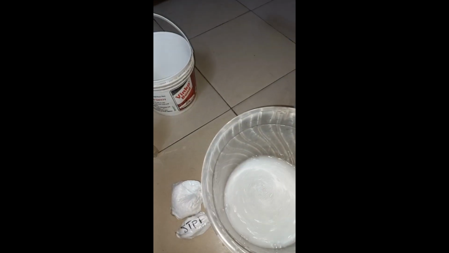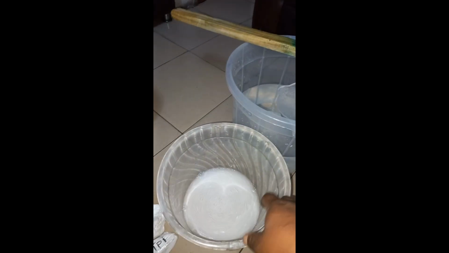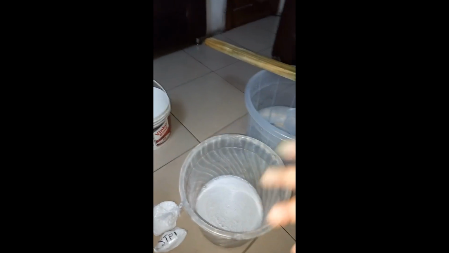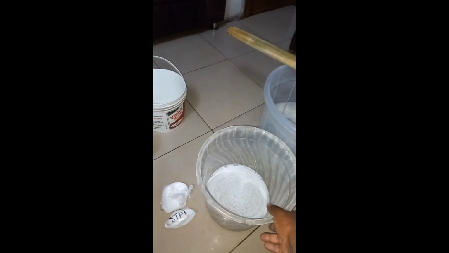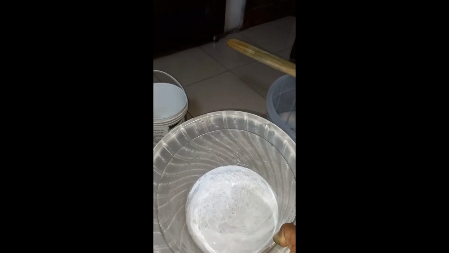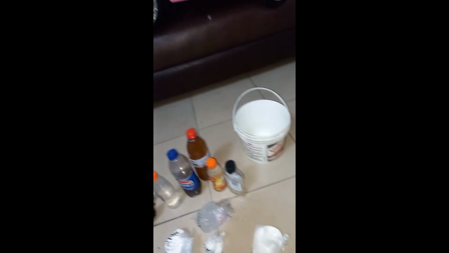The reason why I'm doing this is so that by tomorrow, when I start mixing my soap, it will take less time to mix because the chemical has basically dissolved on its own. So by tomorrow, this water should be transparent or almost transparent.